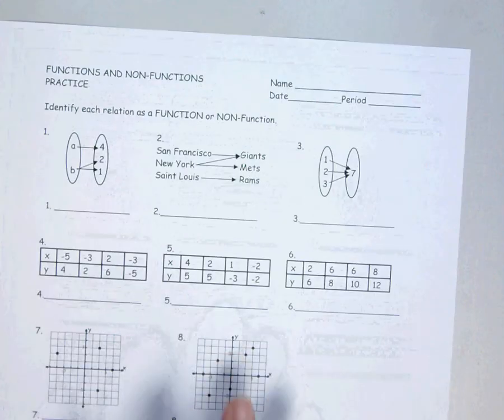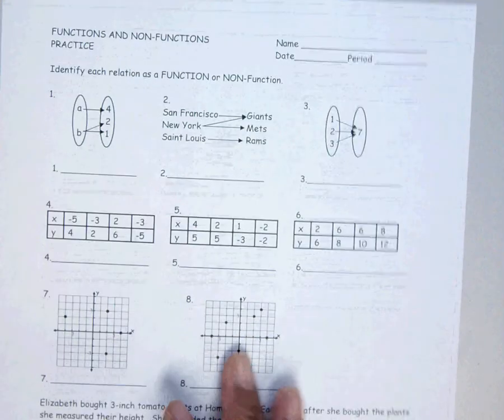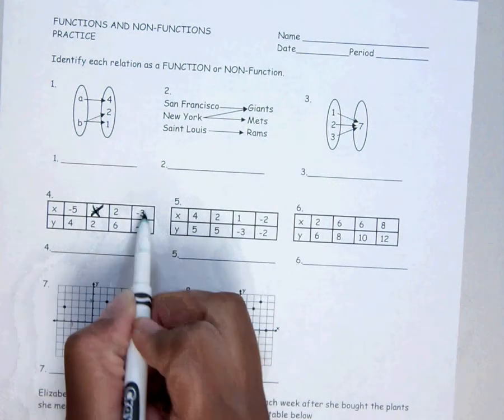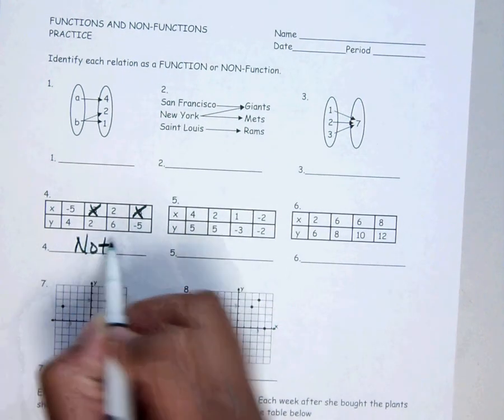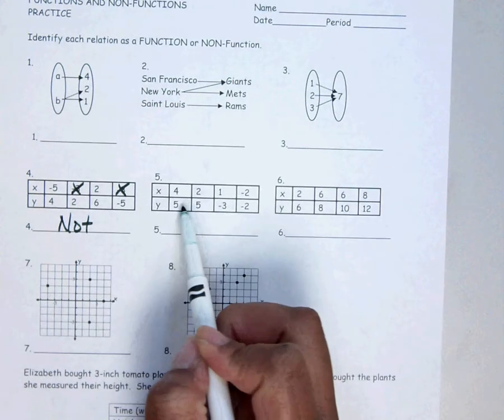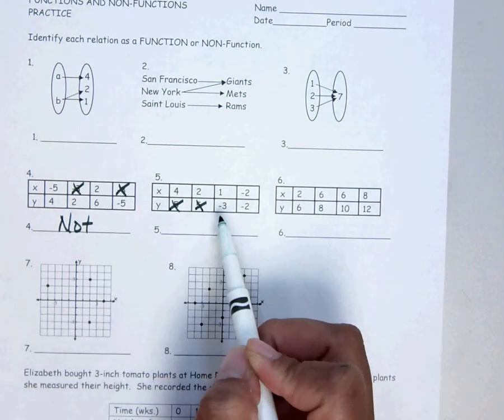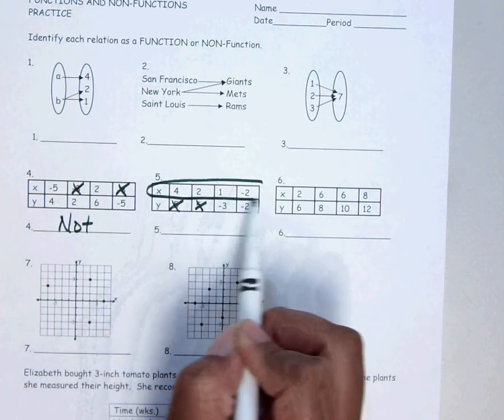Let's look at the functions worksheet. Number 4, the x values repeat, -3 and -3, so this is not a function. On number 5, the y values repeat, but that has nothing to do with determining if this is a function or not. You only look at the x values.